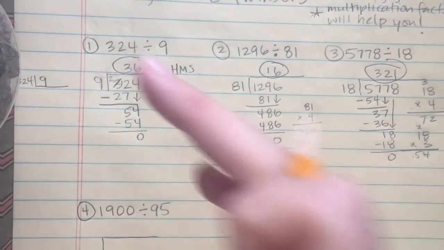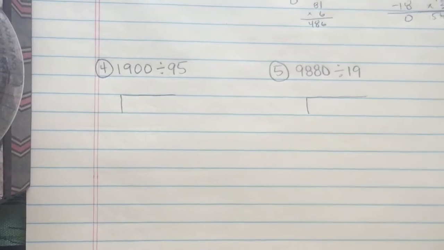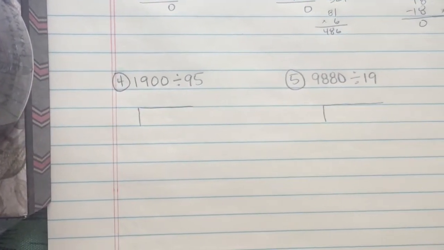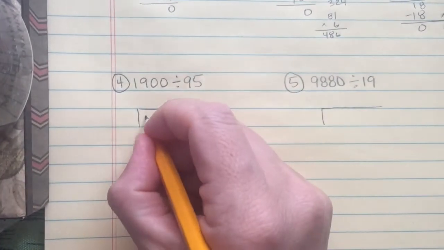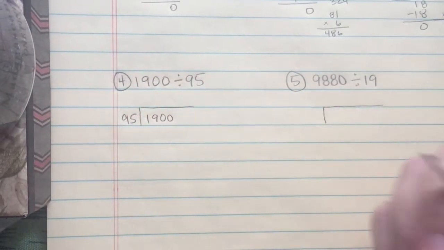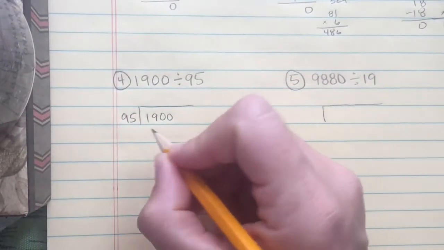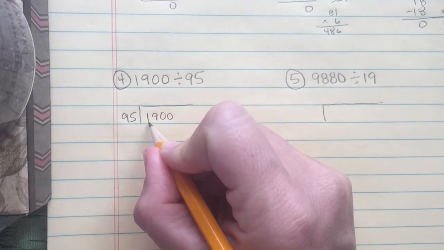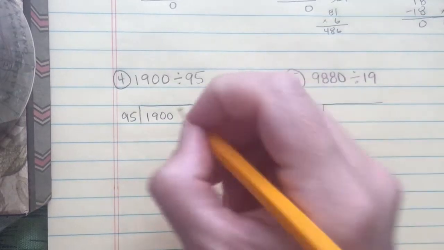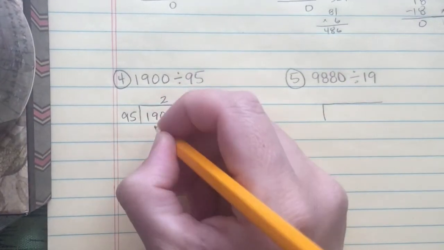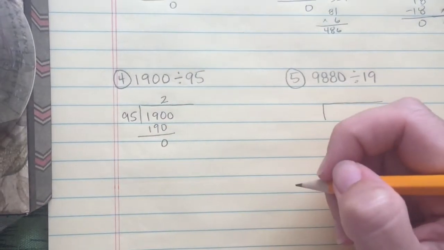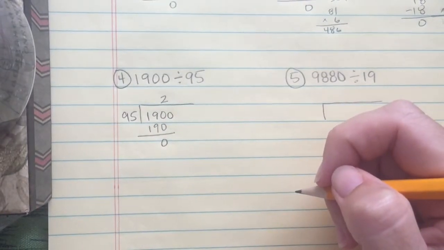All right, let's do number 4 together. This one has a little trick to it, so we need to talk about it. All right, so 1900 in the box, 95 on the outside. Okay. 95 can't go into 1, can't go into 19, but it can go into 190 2 times. That would be 190. All right, I have a 0 remainder. Does that mean I'm done?